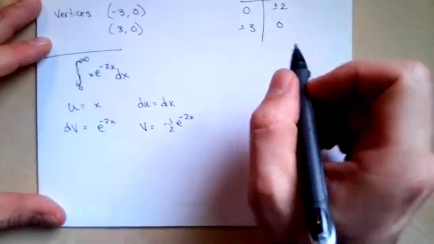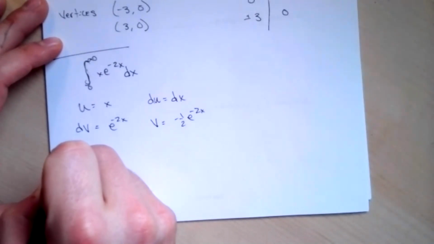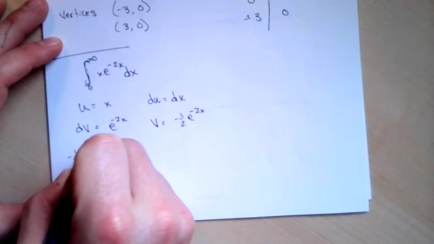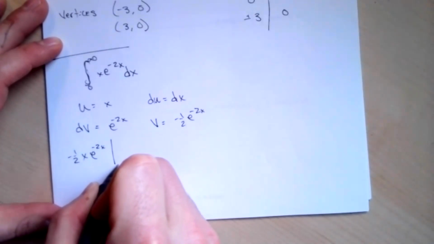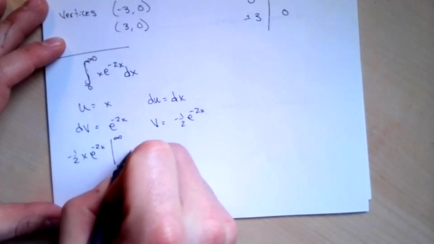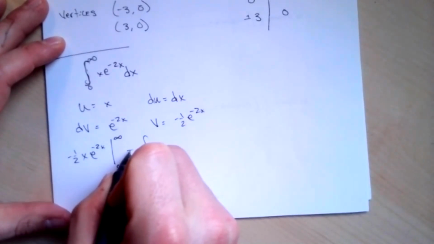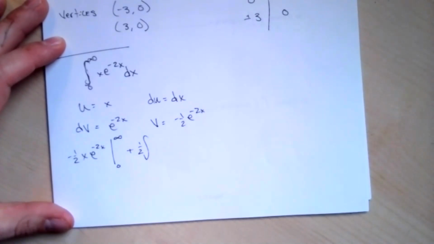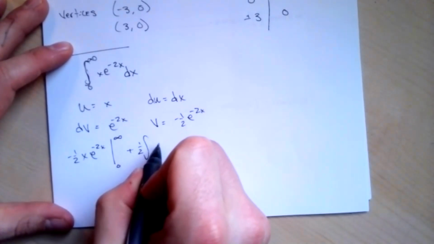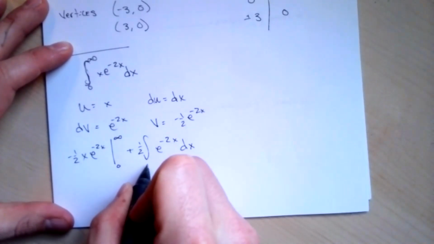So our integral now becomes minus 1/2 e to the minus 2x. We have to evaluate that from 0 to infinity minus the integral of v du. So that minus 1/2, we'll change that sign. And then we'll have an e to the minus 2x dx.